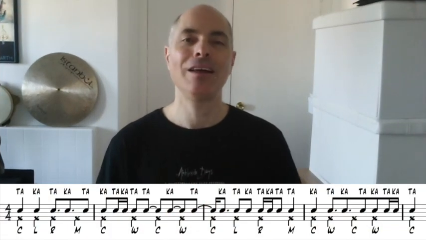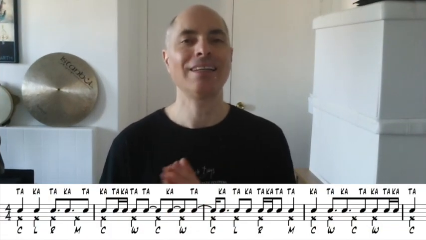Now, because we have 2 repetitions of every number, we will use 2 syllables, ta and ka. Ta for the first 4, ka for the second 4, ta for the first 3, ka for the second 3, and so on. So here we go, same formula but using ta ka.